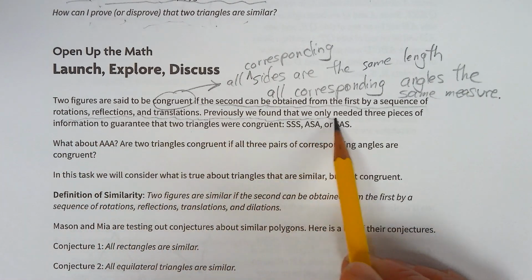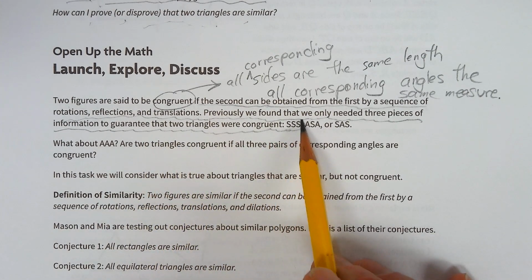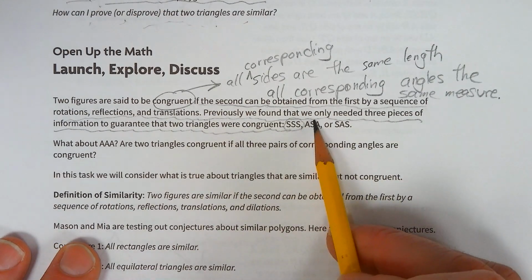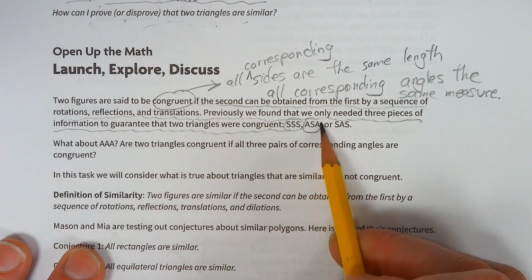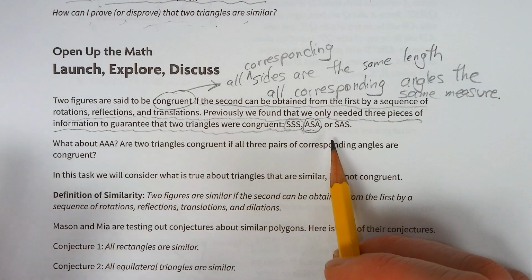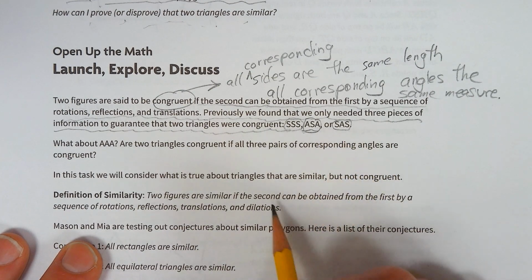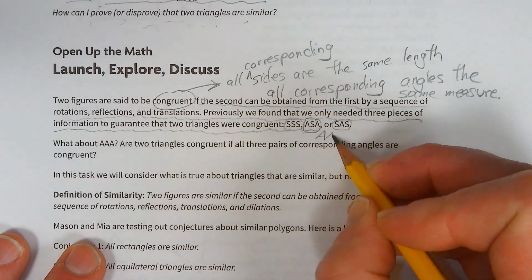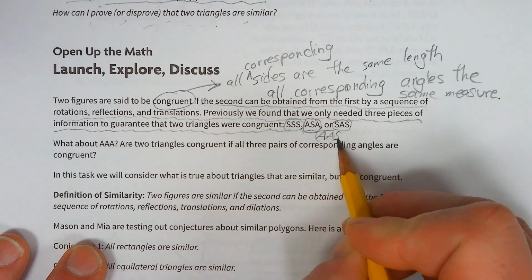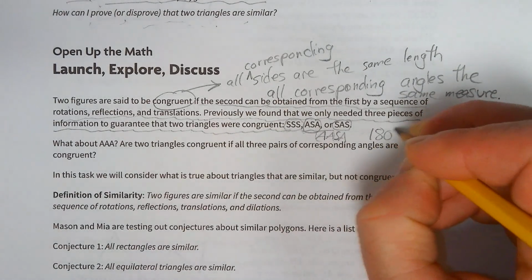Previously, we found that we only needed three pieces of information to guarantee that two triangles were congruent. Either we knew the three sides were all the same length, that locked in the angles, so we got the angles for free. We had two angles and the side in between them, which actually locked in the triangle as well, so we knew all six of the sides and angles had to be the same. Or two sides and the angle in between them. And we also had AAS, which we get because if you know two angles, you actually know the third angle in a triangle, because triangles always add up to, you know it, you love it.